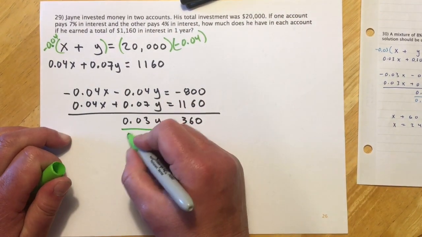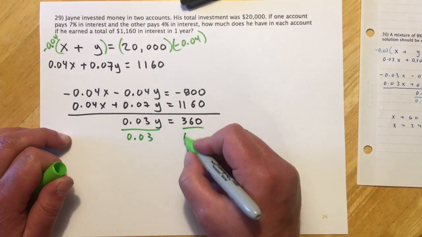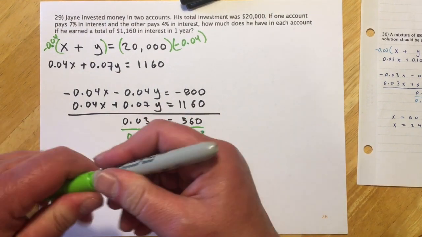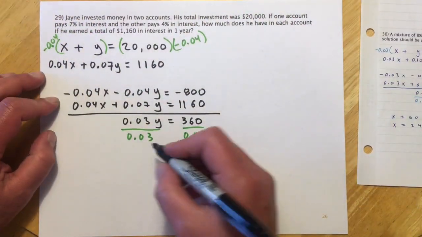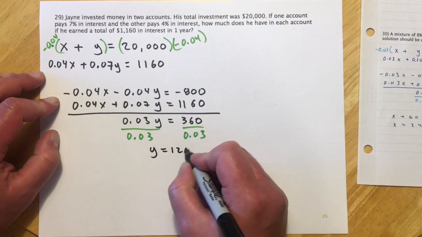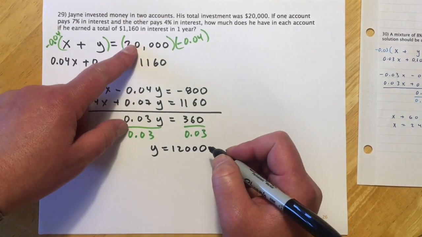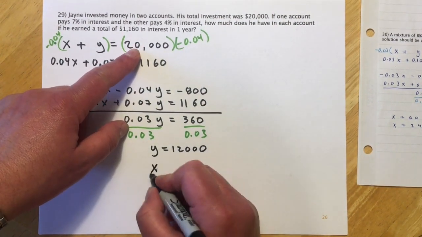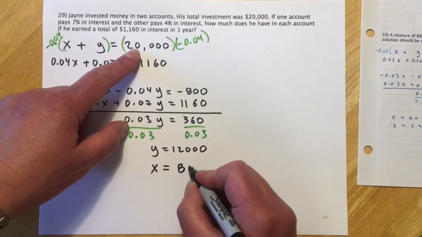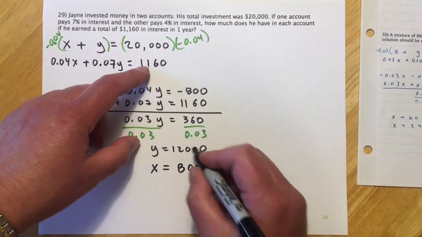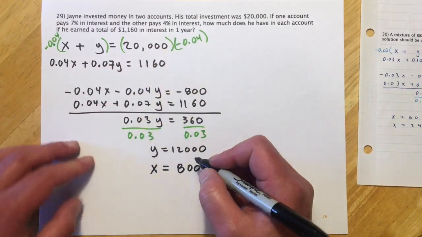And then we divide over this 0.03 on both sides. And that's going to leave me with y equals 12,000. And if you remember back at the beginning, we had 20,000 invested, so that means x must equal 8,000. And you can just put the 12,000 right there and subtract it over.